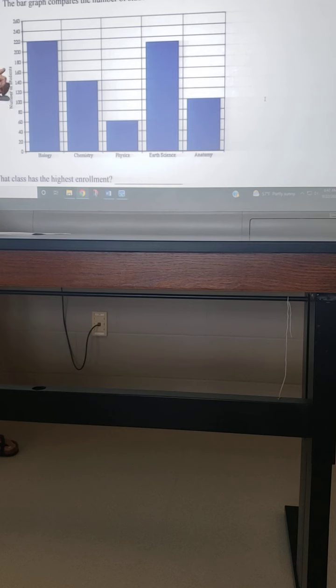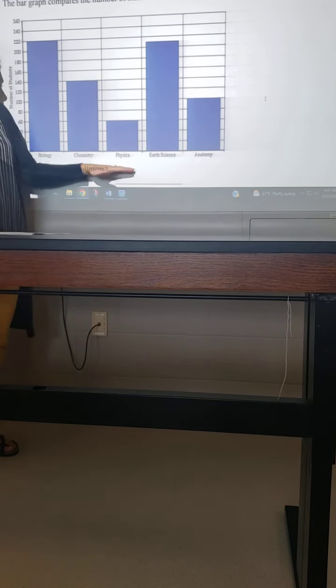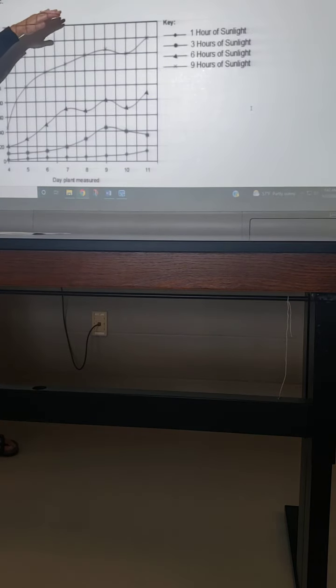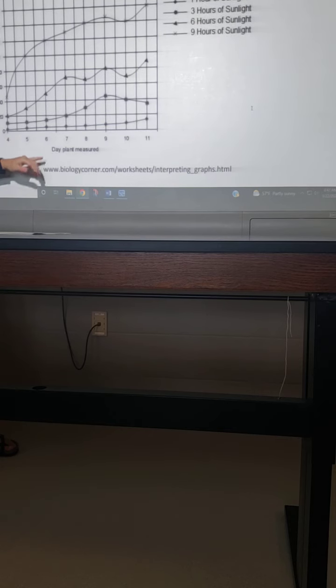We have an axis label here. We have good increments here. We have the bars labeled, but we should have had an axis label down here. Again, we're missing a title here. Here, I like it because I have an axis label. Day plant was measured. Okay, the day the plants were measured. And then over here we have height. And then this is also really good.